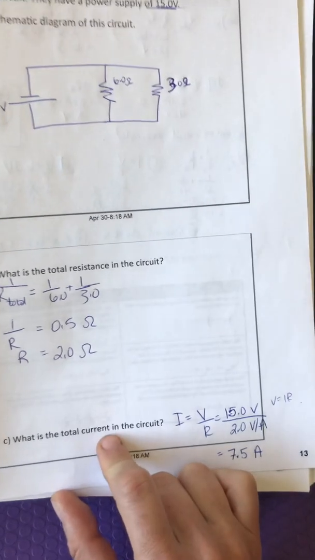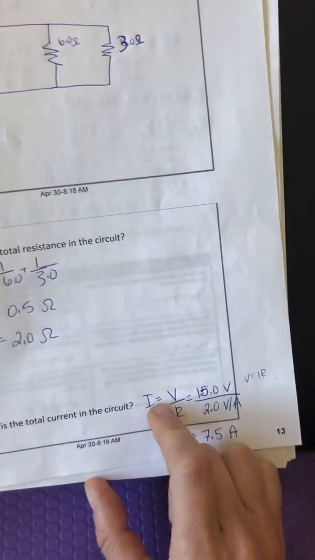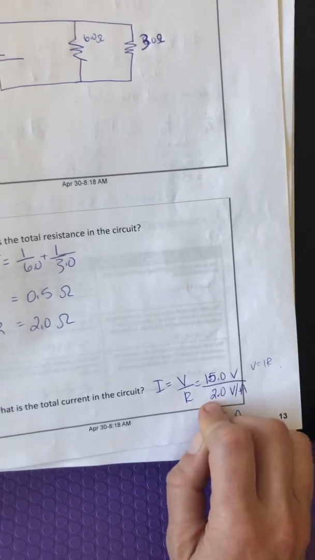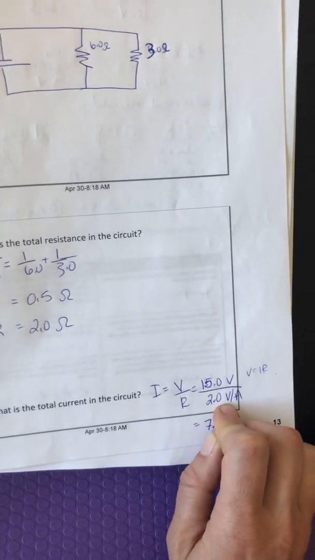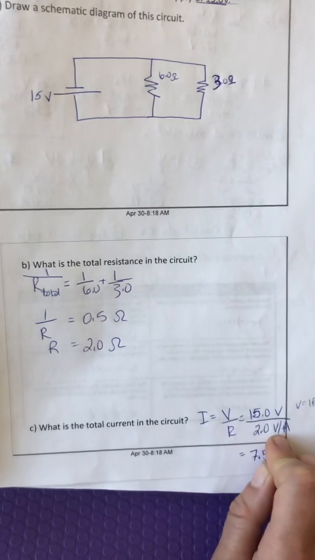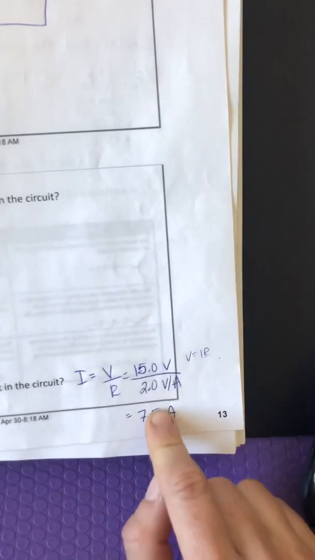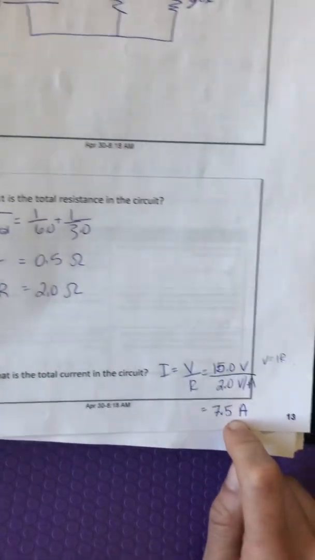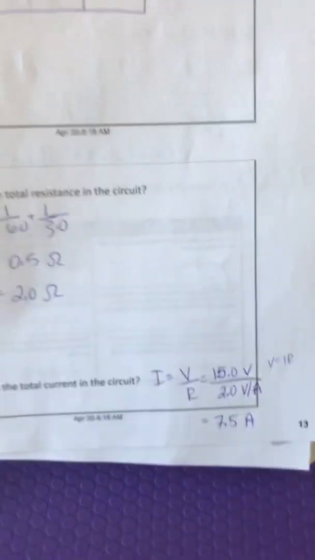What is the total current in this circuit? So I equals V over R. Our voltage is 15 volts and our resistance is 2 volts per amp, or ohms. What you get is 7.5 amps as your answer. So that is the total current in this circuit.